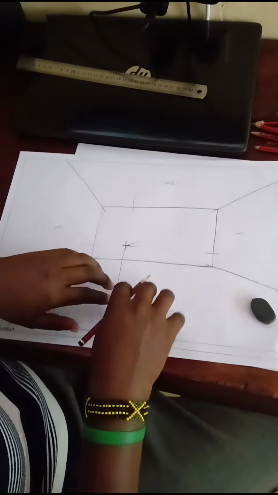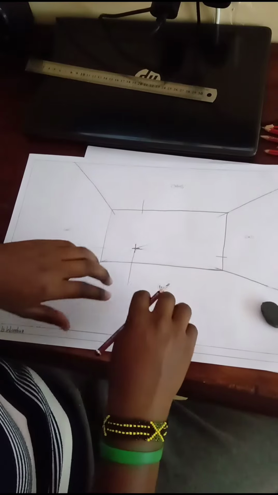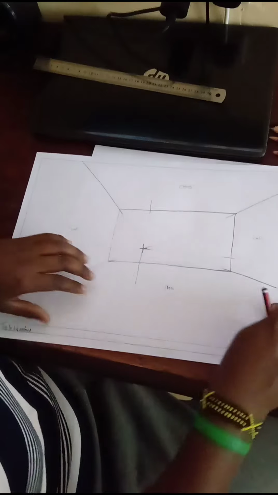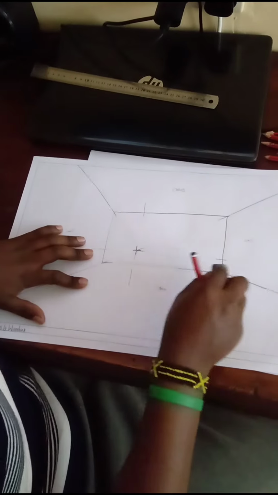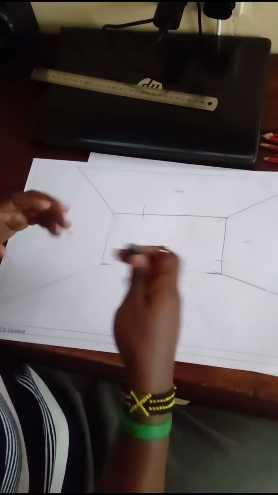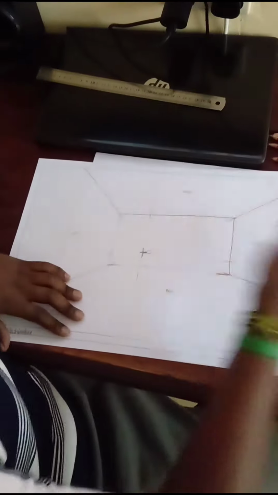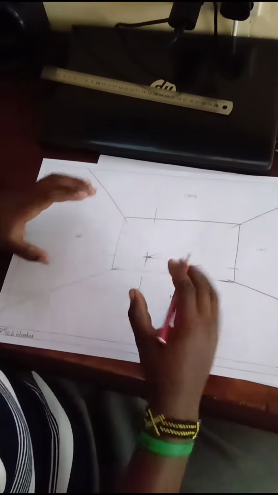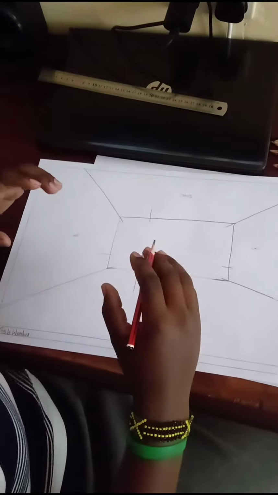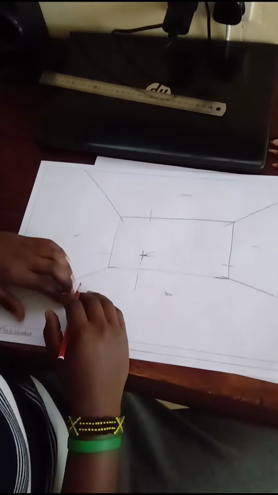Technically, if you put some details here, considering that you're drawing a classroom, this line, if you have some details here, you won't be able to see it. So this, already with this, is an impression of one point perspective.